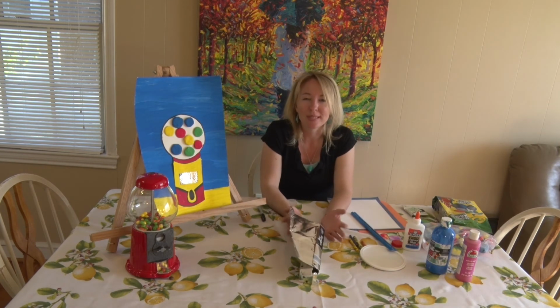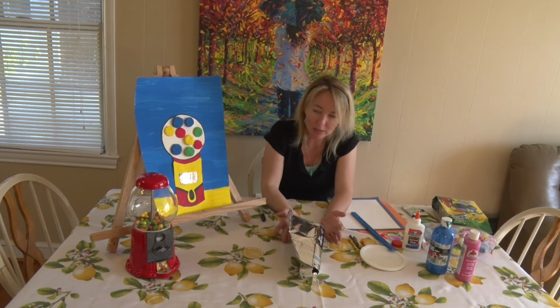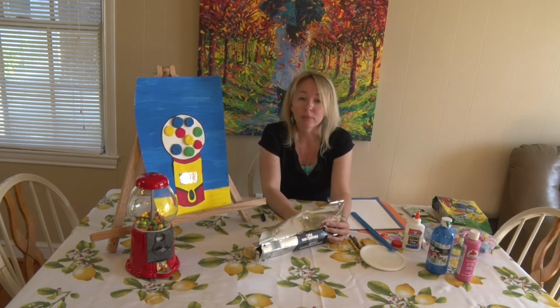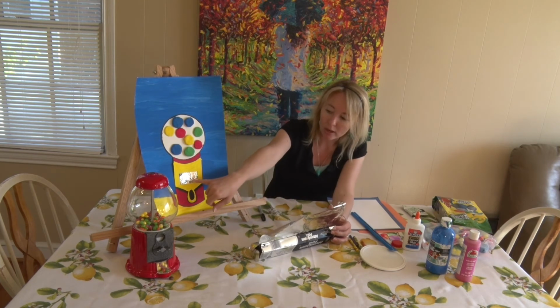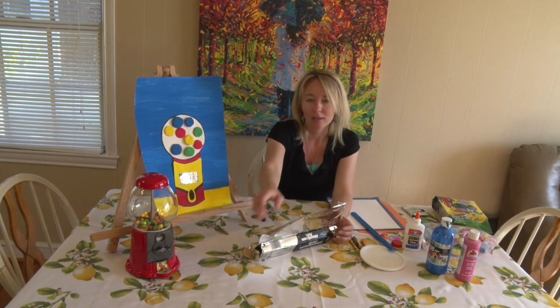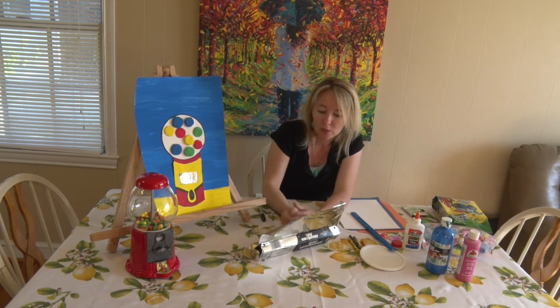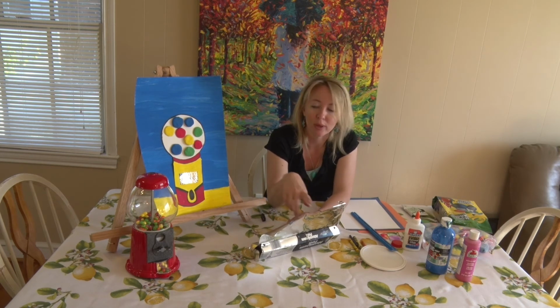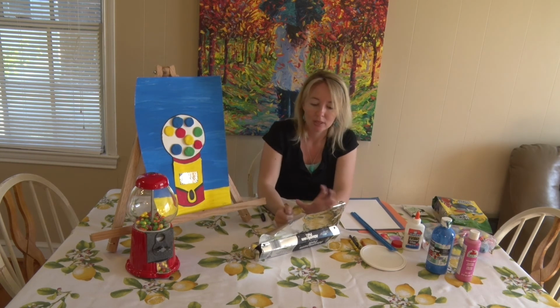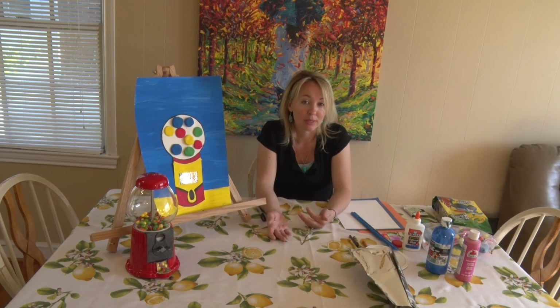Now, this is a fun element. We're using a few different materials for our picture, so it's like a mixed media piece. We're using aluminum foil for the metal part, the handle that you turn to get the gumball out. You can just cut a little piece of aluminum foil and glue it to where your handle would be. So that's something fun. And then we get to make the gumballs themselves.